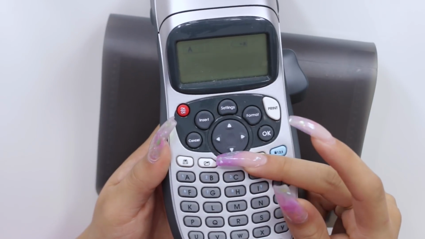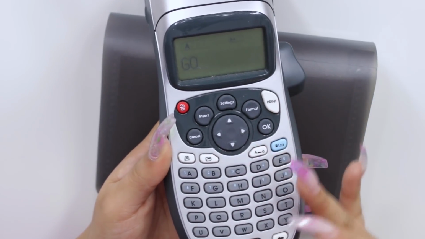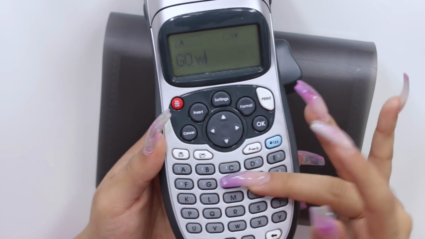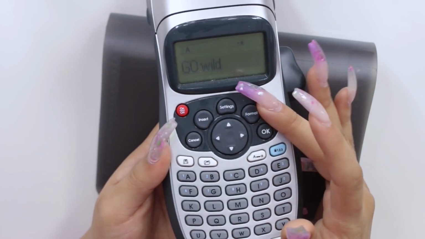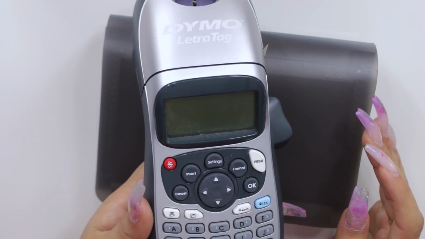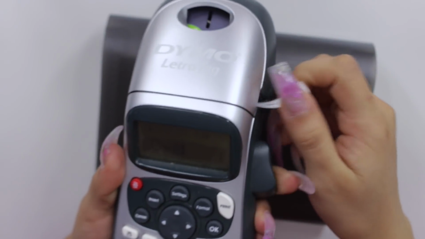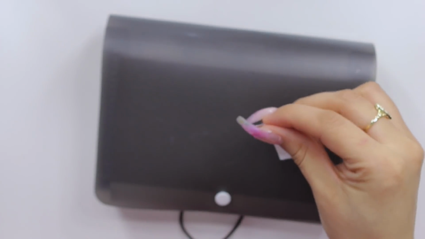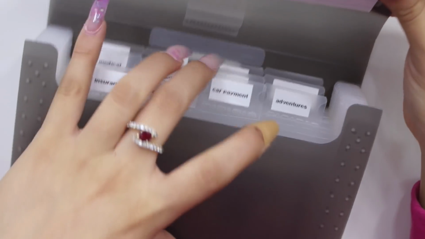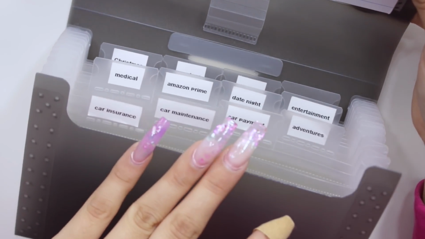So let me make it capitalized. Go Wild. And I'll print it. And I'll come out this way. Okay, let me go ahead and trim this now and put it in my little divider folder. Okay, so I went ahead and added it right there. And that's how all those look.